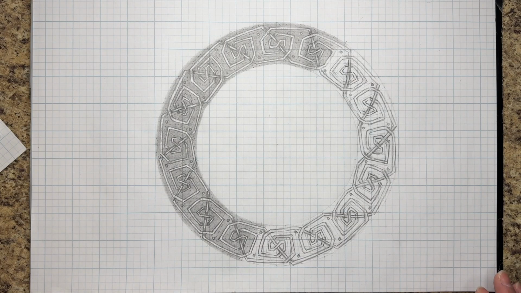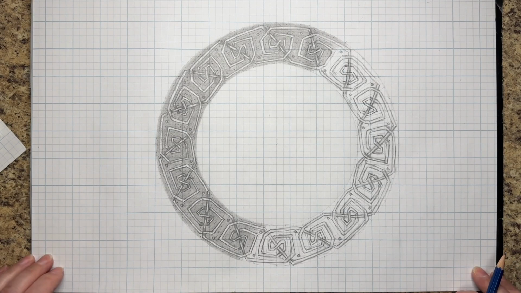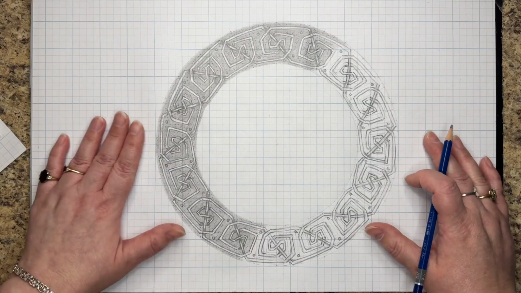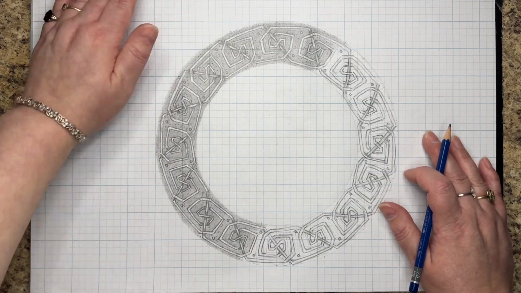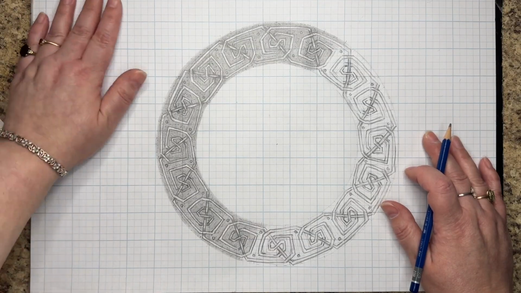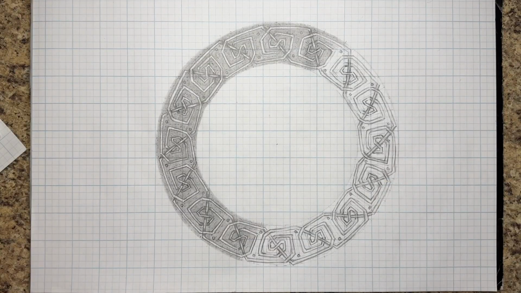So I wanted to talk a little bit before we go any further about what you can do with this. One of my Patreon members is working on a table, and she wanted to do a spiral knot on a table. You can do that with this. I've done spiral knots on wood burn plates and plaques, on Celtic design plates and artwork.